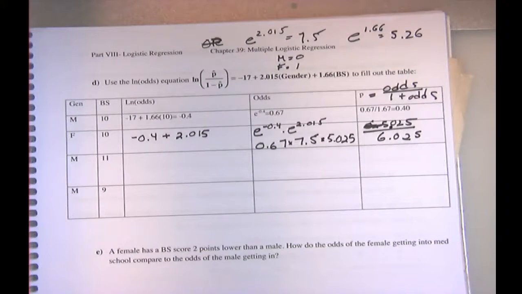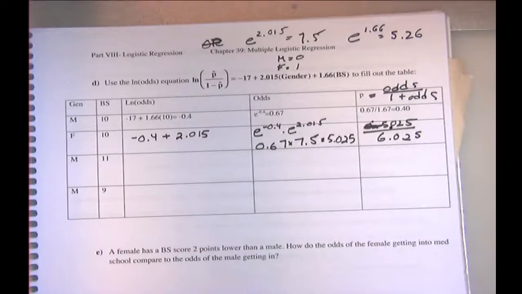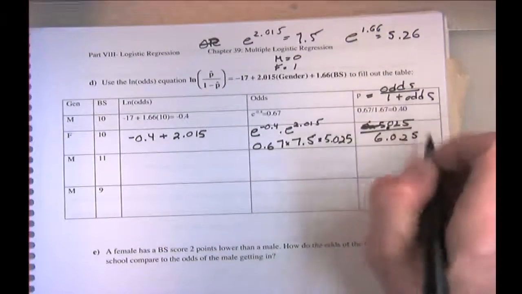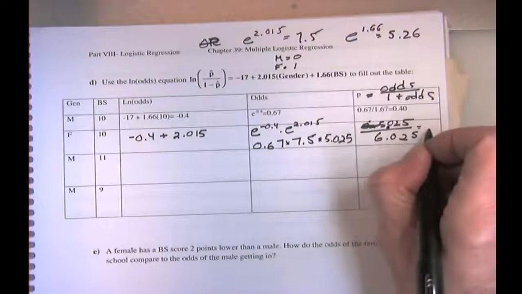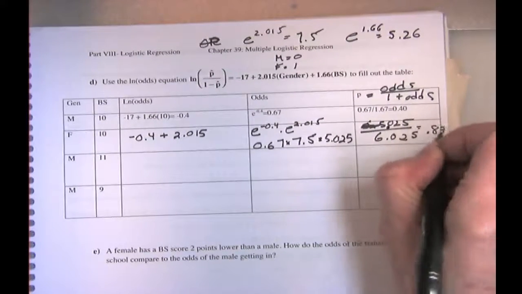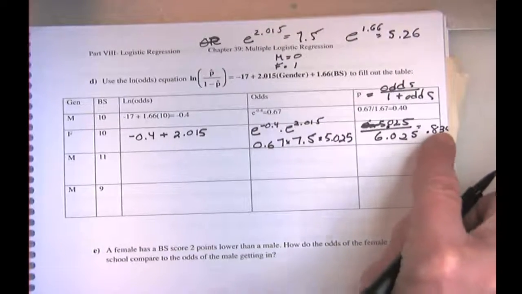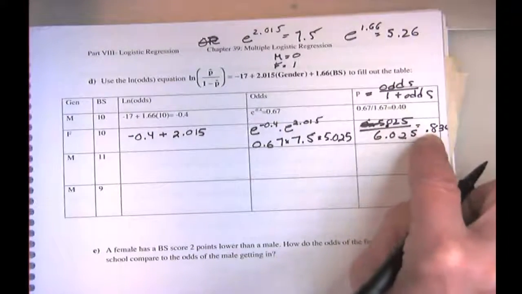I didn't calculate it yet. Darn, I'll do it right now. So I get 83.4%. So instead of 40% here, it's 83.4%. You can just round to 83. So it went from 40% to 83%.